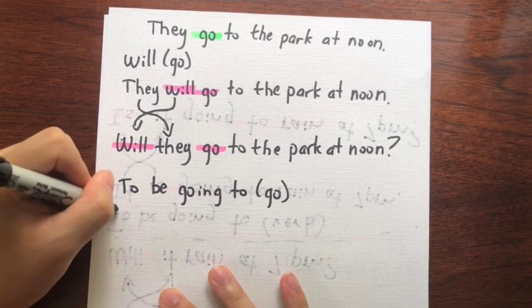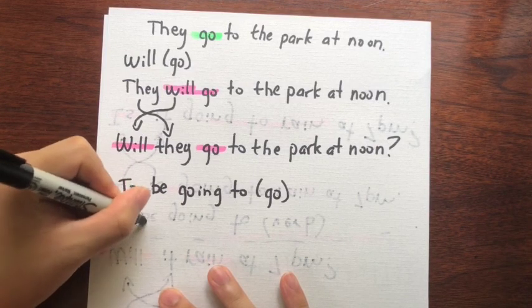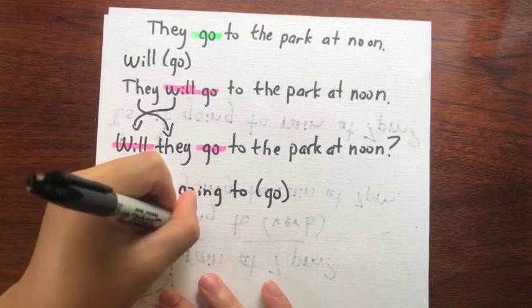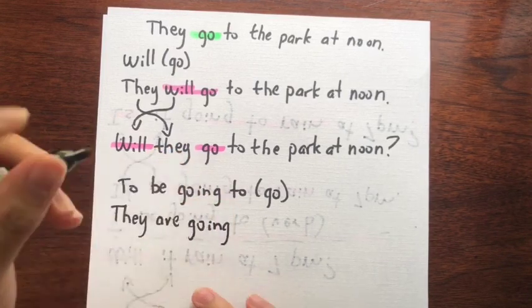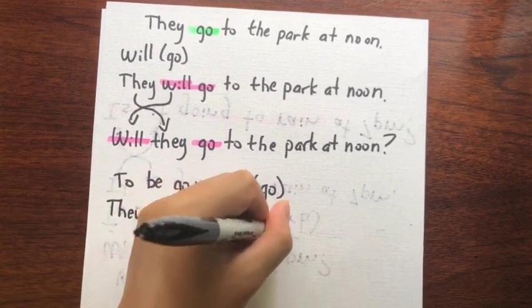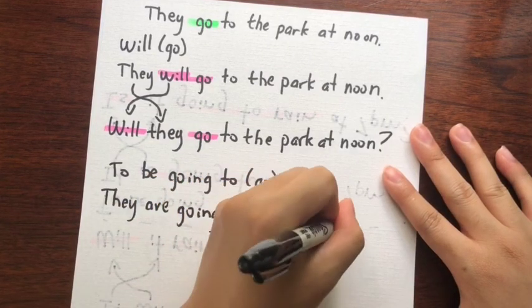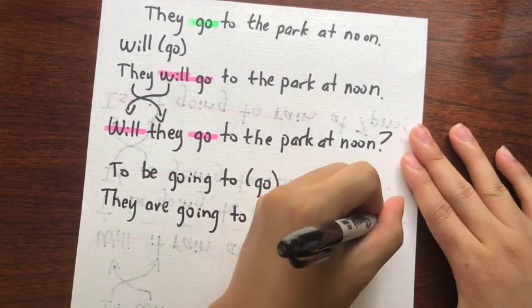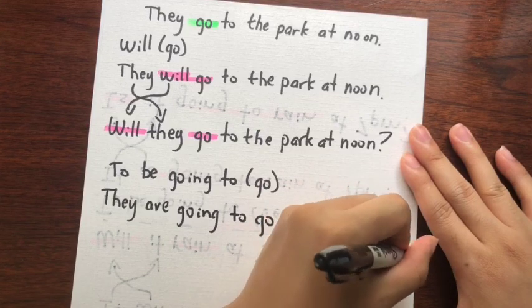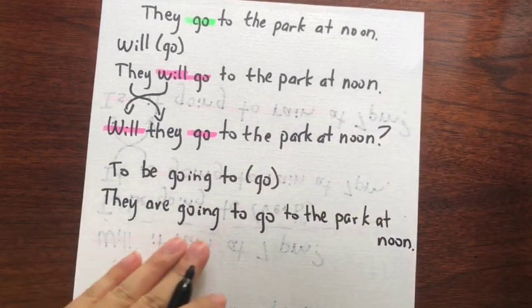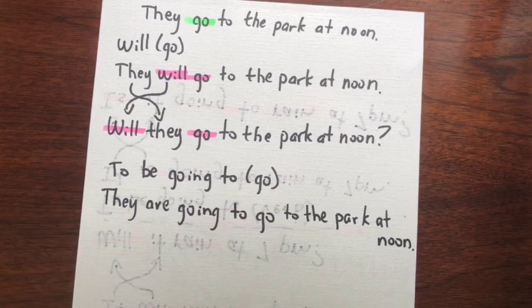So the answer is, they are going to go to the park at noon. They are going to go to the park at noon.